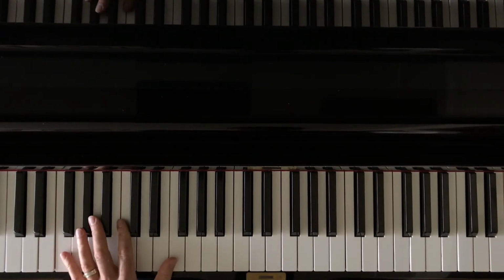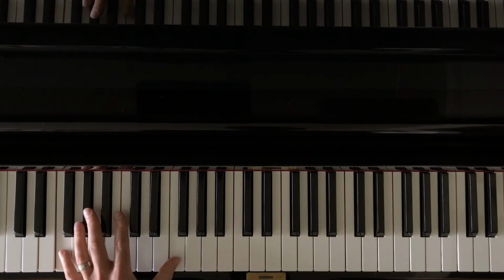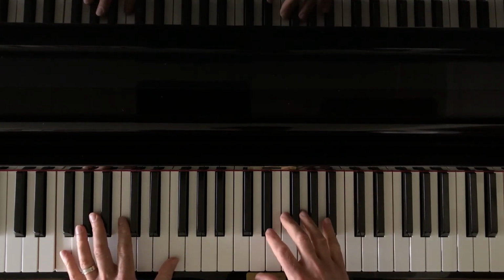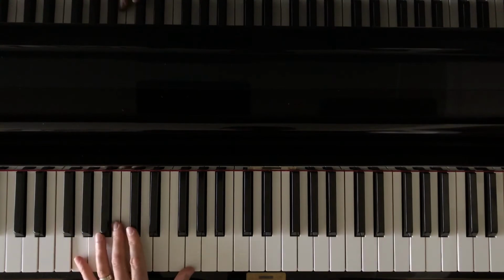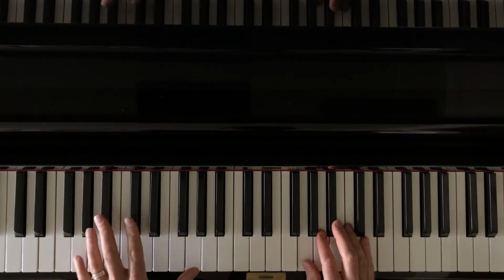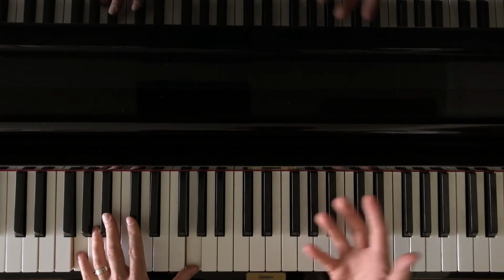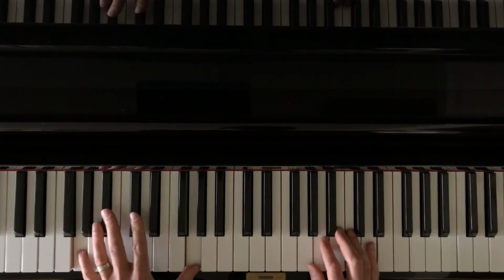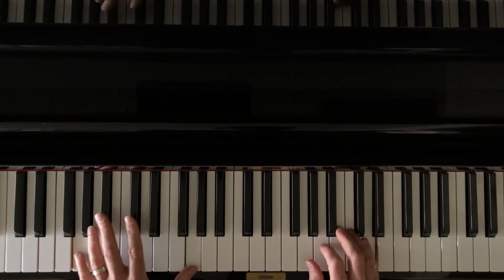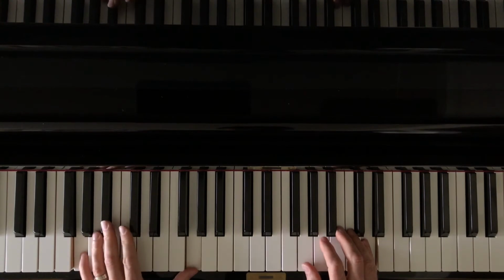Let's do something that is maybe more rhythmic in the left hand and a little bit less active in the right hand. So maybe we have something like, and then occasionally a little figure here. How about?